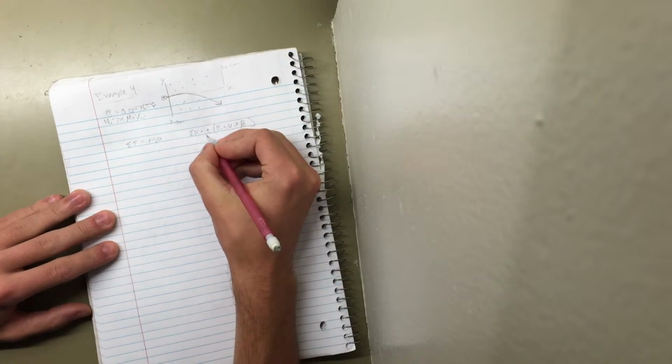So what we can do is take this equation right here, plug it in over here. So this becomes the charge of the proton times the electric field plus velocity cross B is equal to the mass of the proton times the acceleration of r.